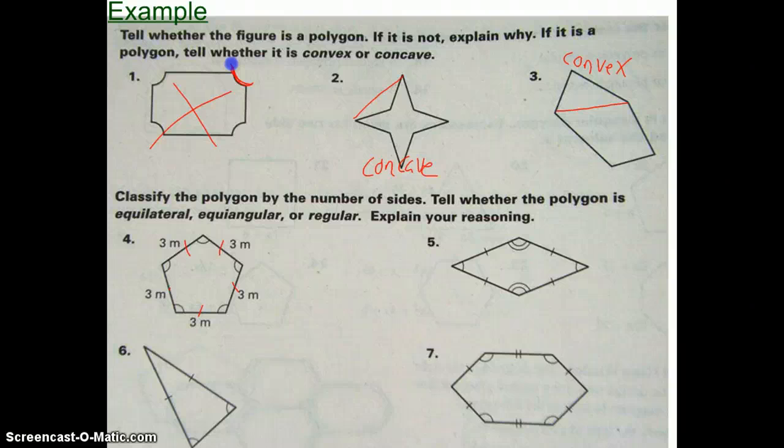It also wants to know, is this equilateral, equal angular, or regular? So all 5 sides are 3 meters, so it's equilateral. And these little arcs right here are saying all the angles are congruent to each other. So it's equal angular. When it's both, that's a regular polygon. Okay, so this is a regular pentagon.